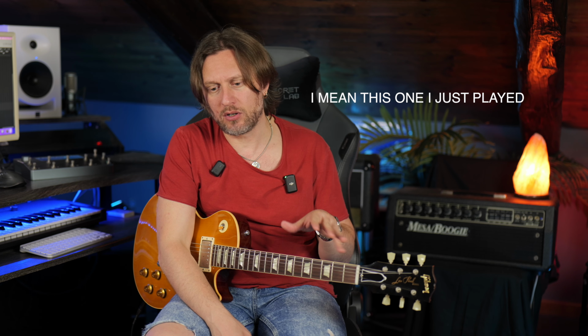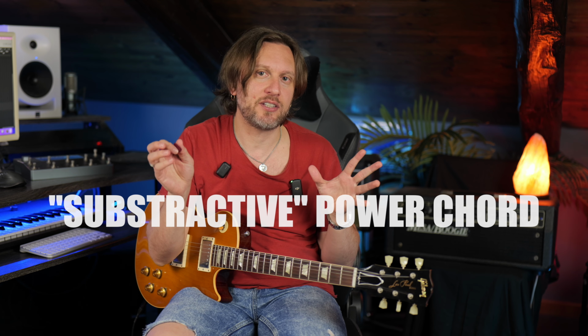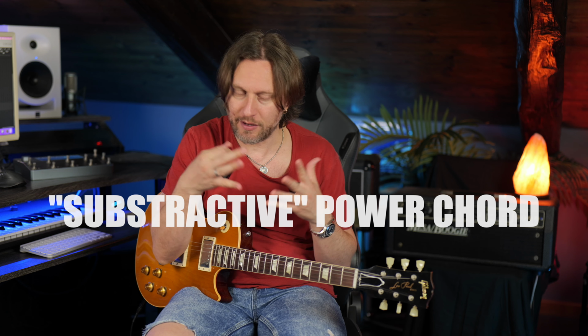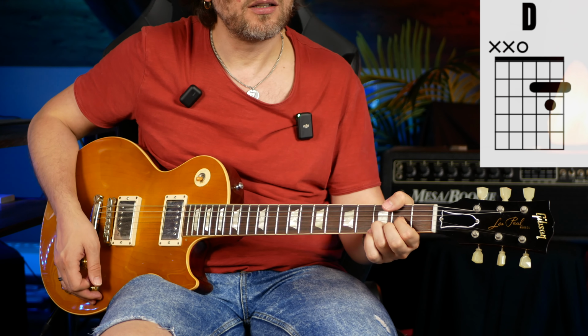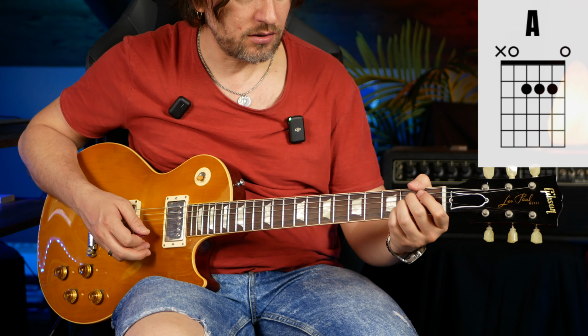The other power chord, it's what I called a subtractive power chord, okay? I don't know if that's a real concept, but in guitar it applies really well. And what do you have to know in order to play this kind of chords? Well, you should know the easy chords that we learn when we start to play guitar. The open chords like G, like D, like A, like F, or E.